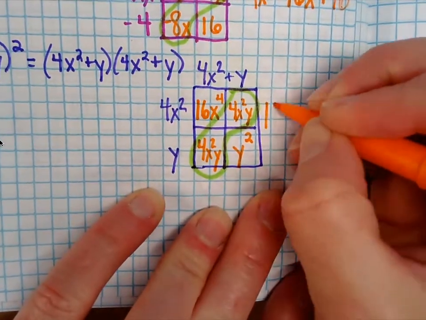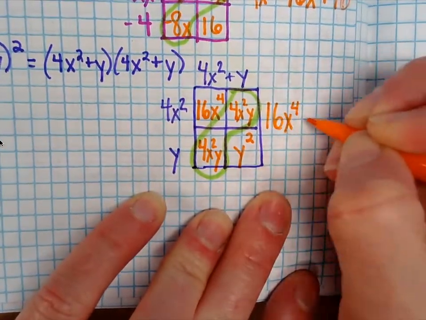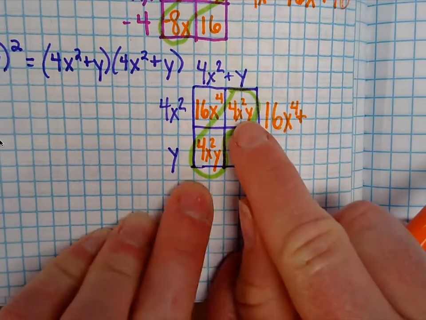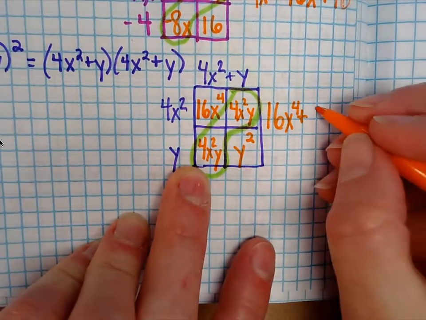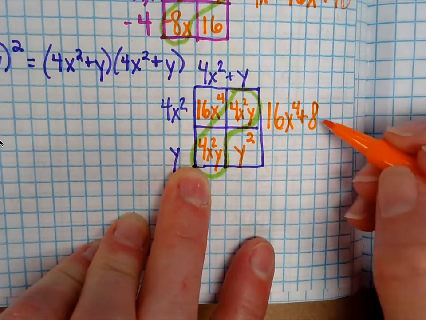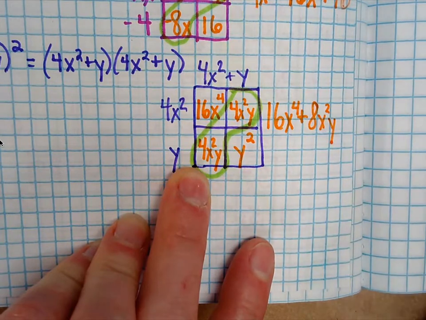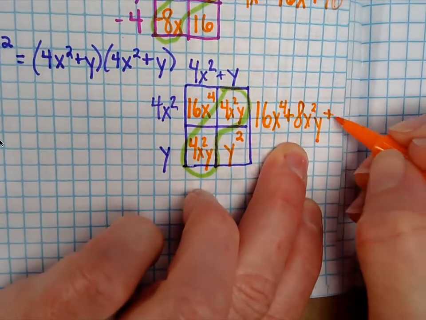So this is 16x to the 4th plus, how many x squared y's do I have now? 8. Because you're adding them. Keep the same variable and exponent. And then just plus y squared.